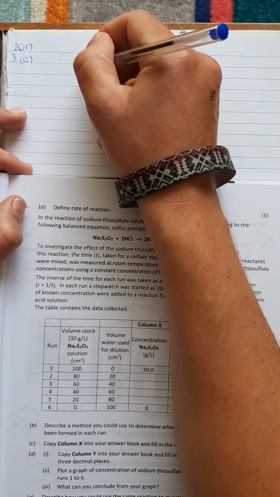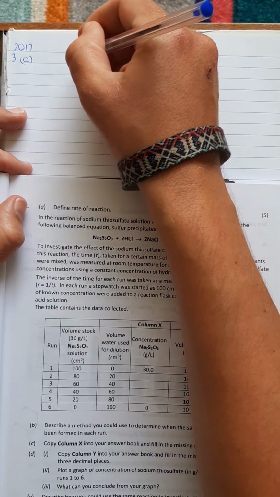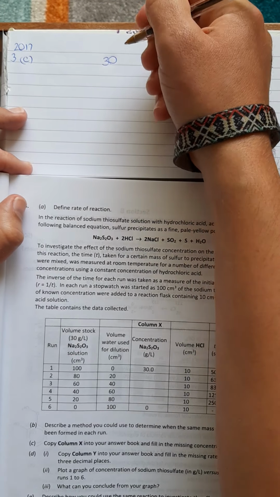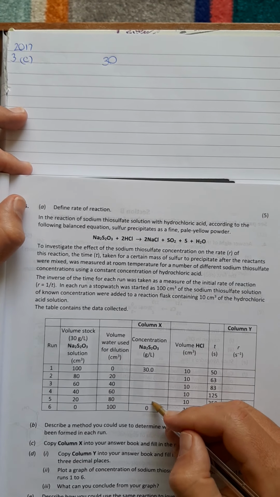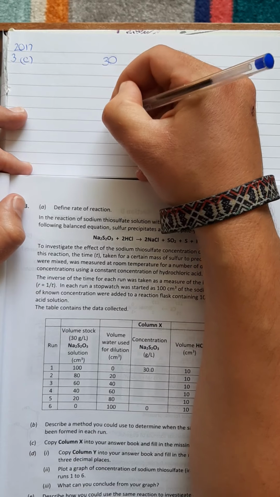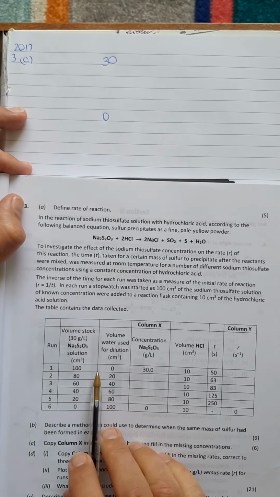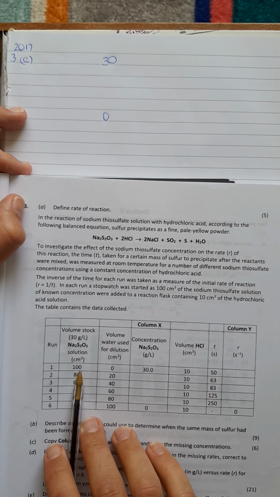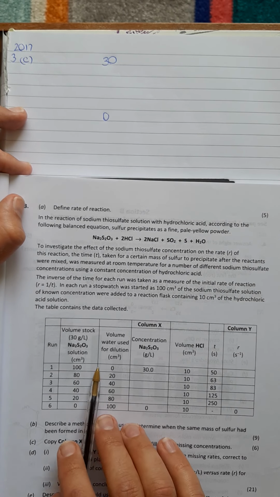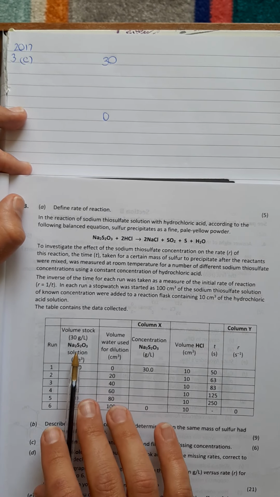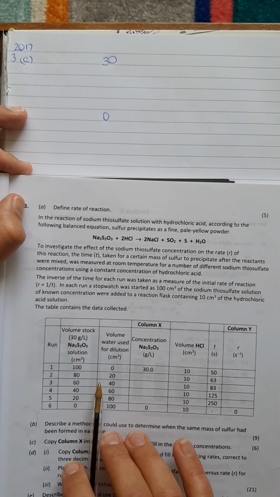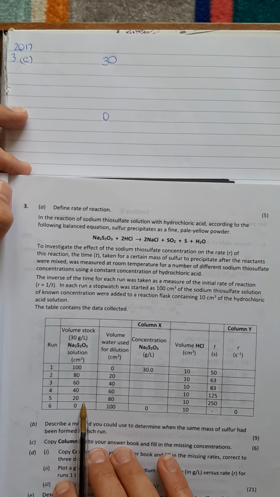So they're saying that we've got 30, and then there's 1, 2, 3, 4, 5, 0 down here. Now, what you can see is that this is 100%. There's no water for dilution. It's 100% of the stock solution. So that's why it ends up being 30. Then as you go down, it becomes more diluted.